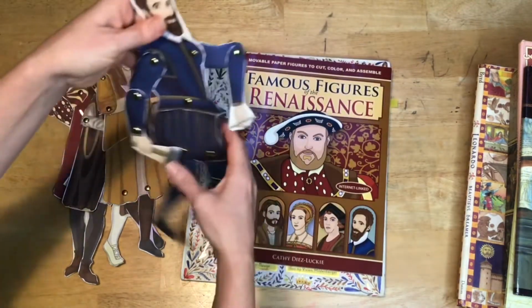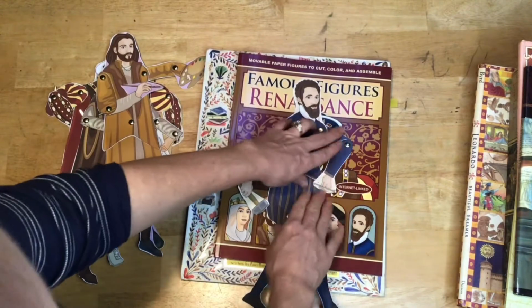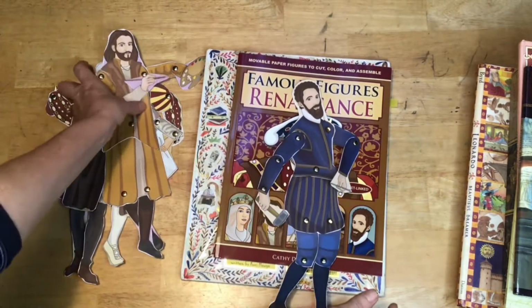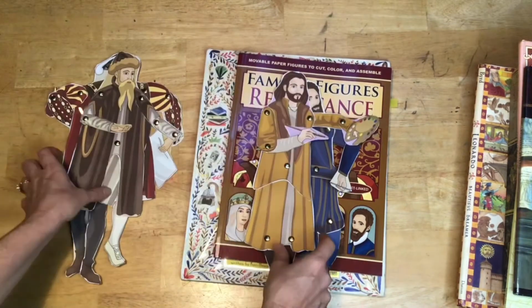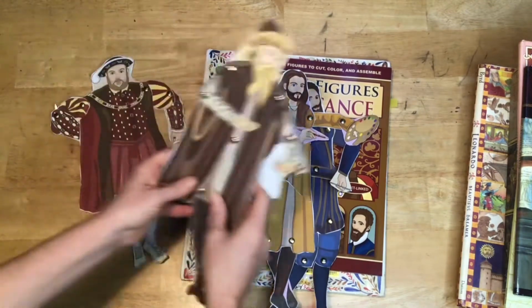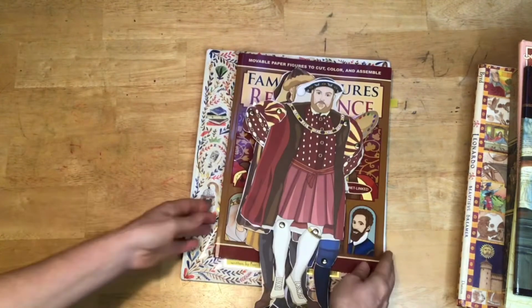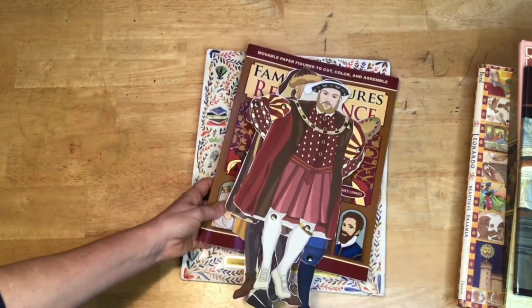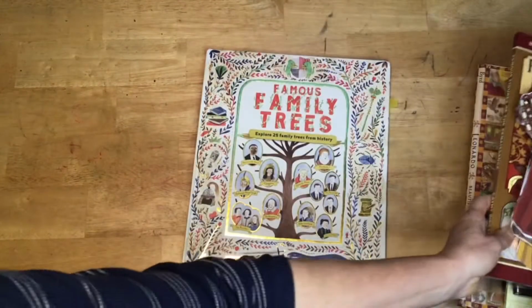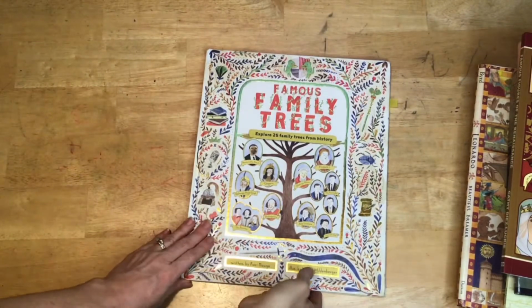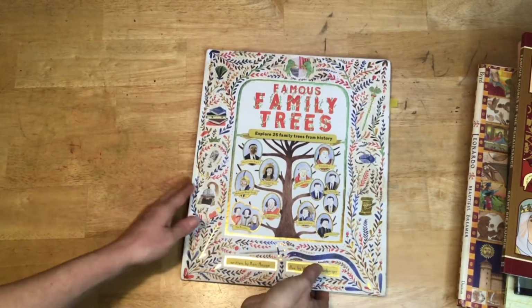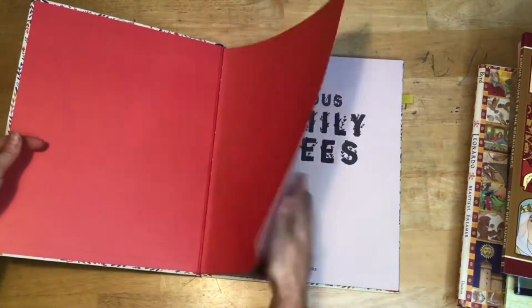She only made a handful of people. I think this is Michelangelo, and then Leonardo da Vinci, Johannes Gutenberg, and Henry VIII were the ones that she's made from this so far. And this was also used as reference. This was recommended to me by another homeschooler.